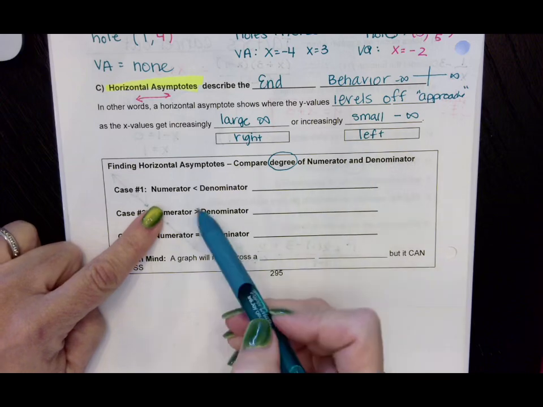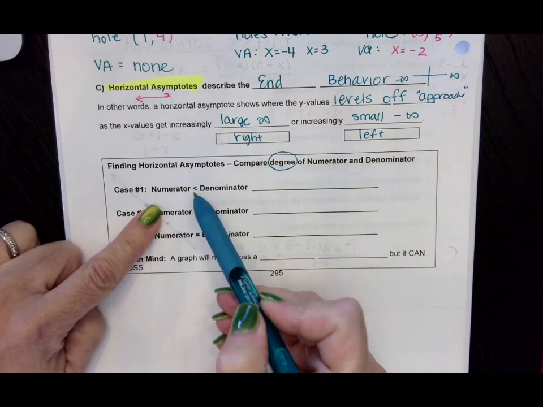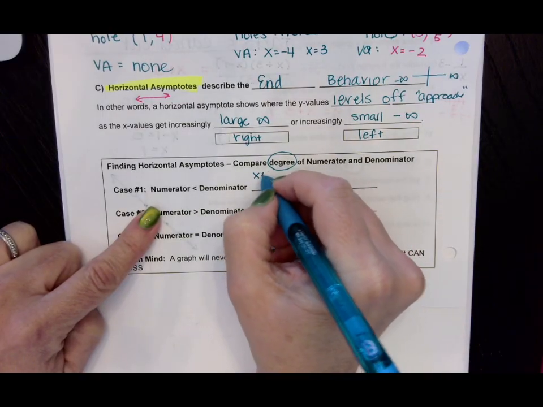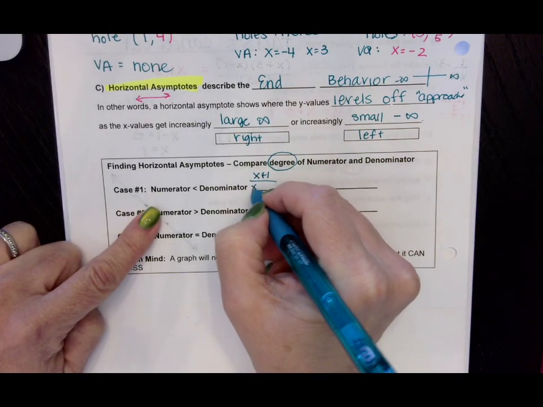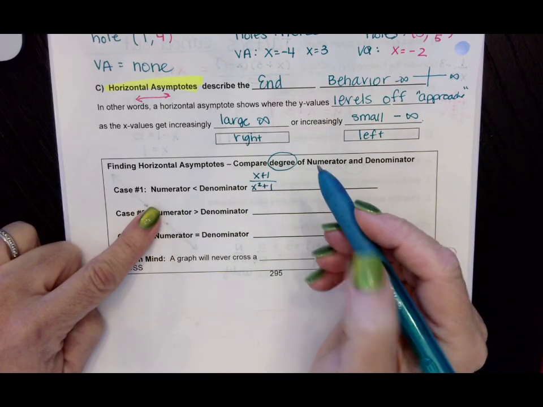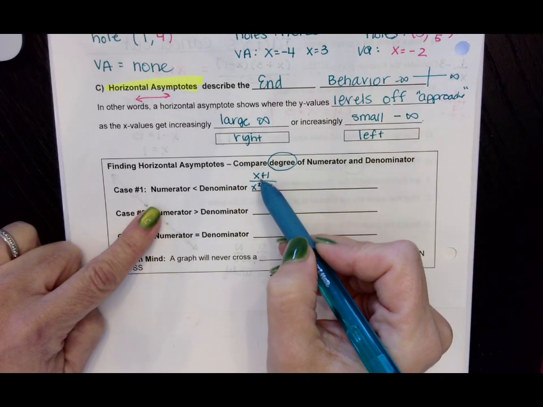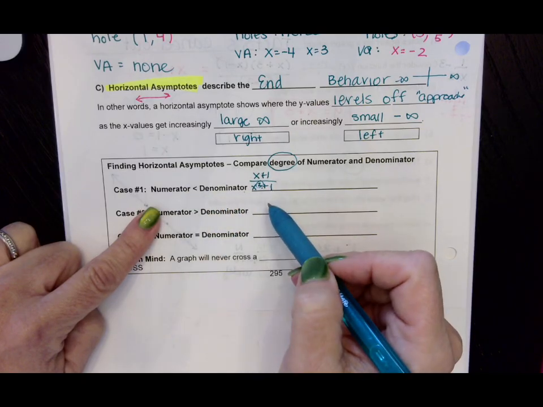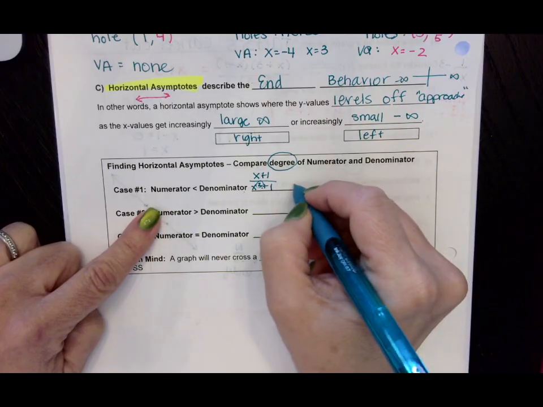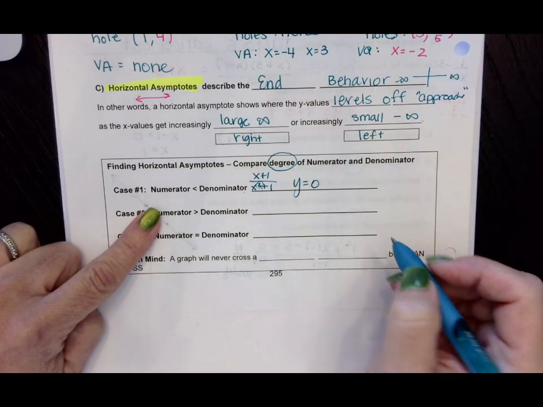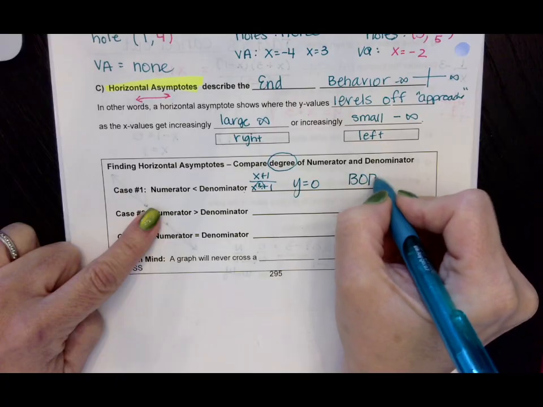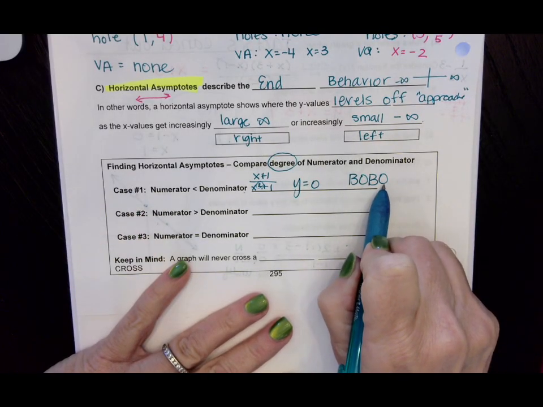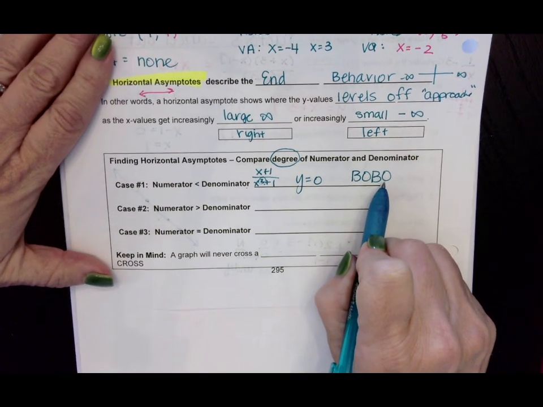Okay? So this is an example where the numerator is less than the denominator. So I might have something that looks like this: x plus 1 over x squared plus 1. So here, the power of my denominator is bigger than the power of my numerator. All right? So when this happens, we say y equals 0. What I am going to say is Bobo. Bigger on bottom, 0. I'm going to write this out for you in a minute, so just stick with me and then we're going to write this out.